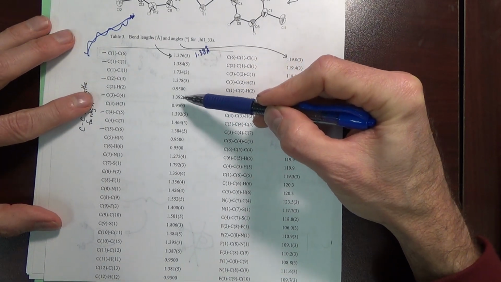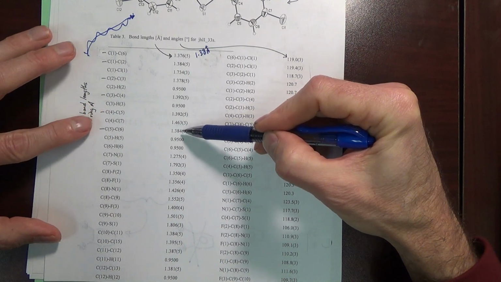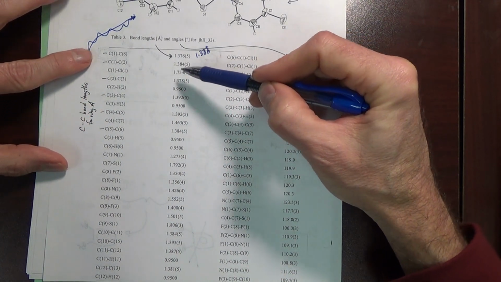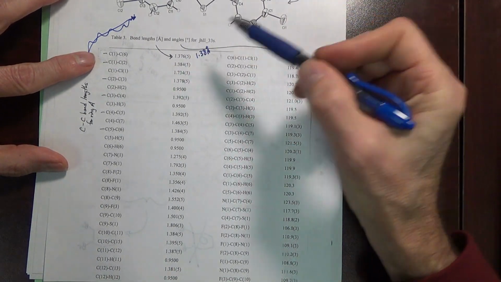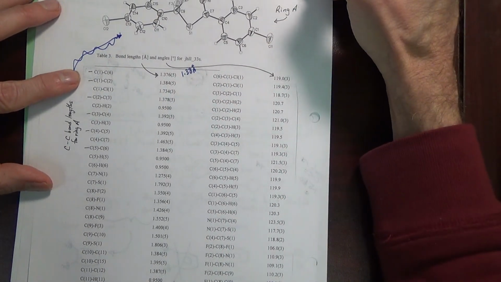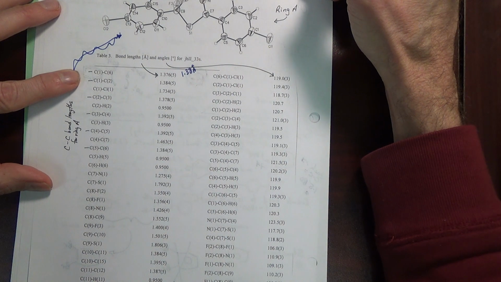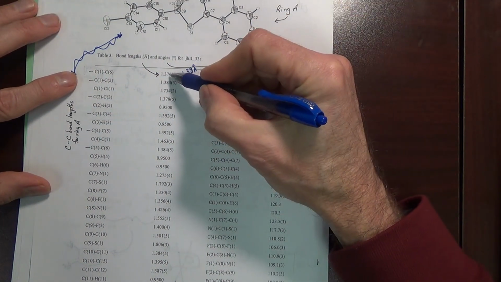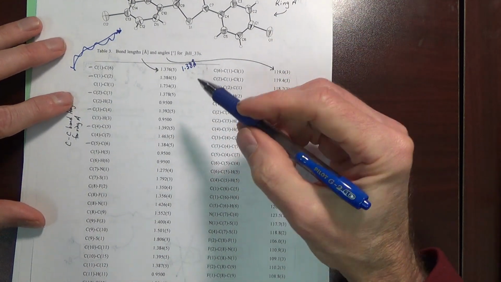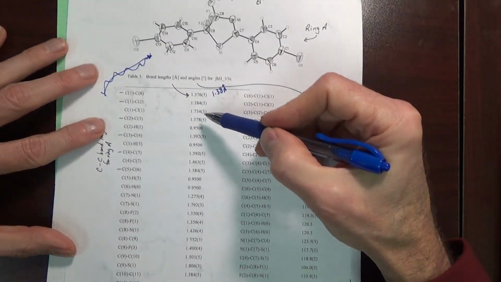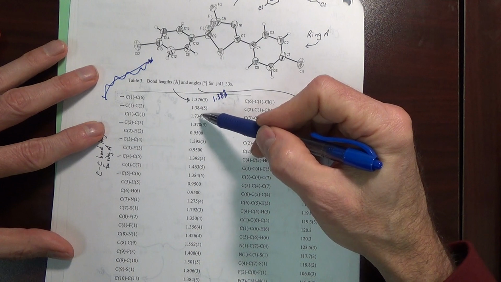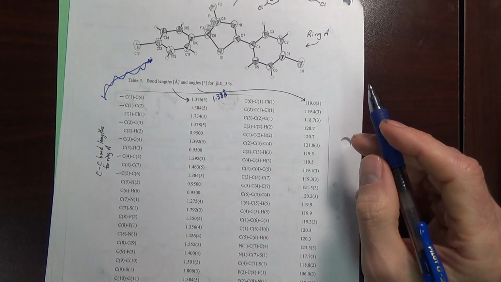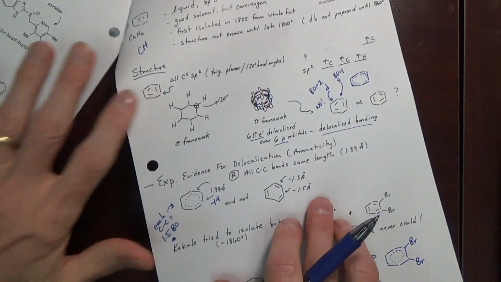All around the 1.38, 1.39 range. It's a little interesting that that one's shorter. It's probably because of that chlorine there, the electronegativity of that chlorine affecting that one just a hair. But you certainly don't see any bonds that are like 1.5 angstroms and then 1.3 angstroms. So that's some actual data, and it's consistent with what we talked about over here.